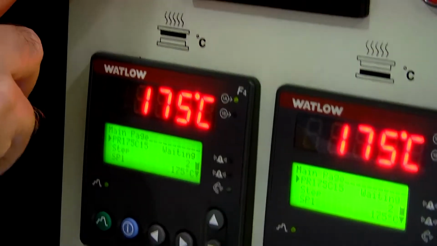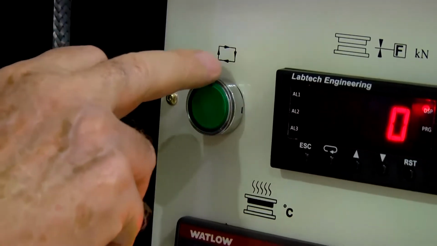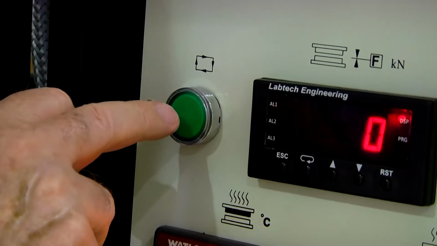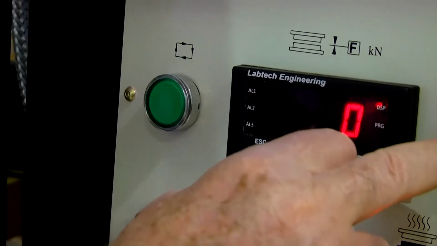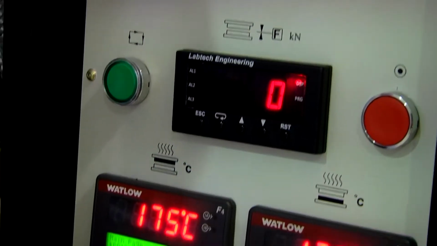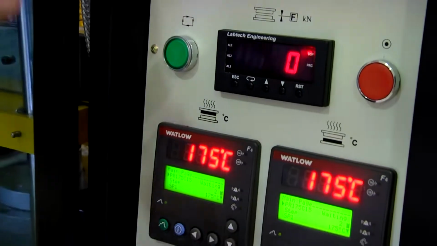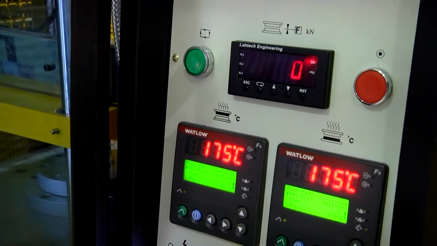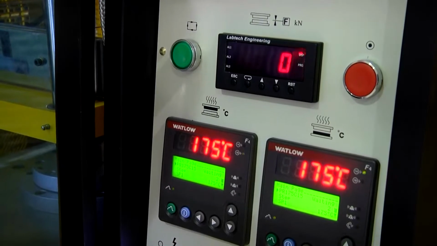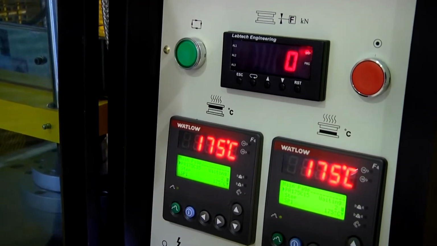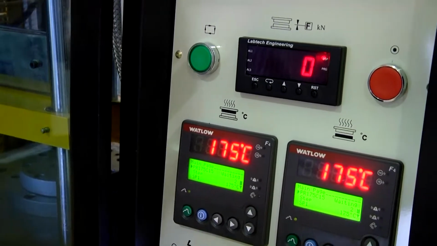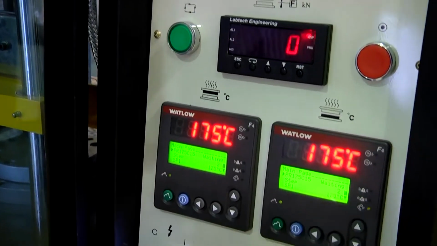We have this button, which is the full cycle button. This is to open the press at any time, and this is a reset button in case an alarm goes off. So this is the control panel. So now we will prepare our sample and do a molding.